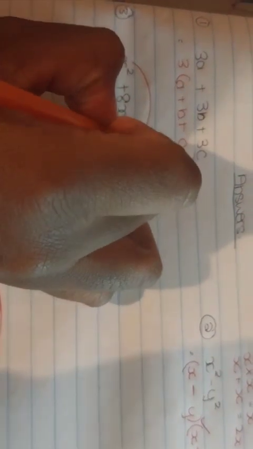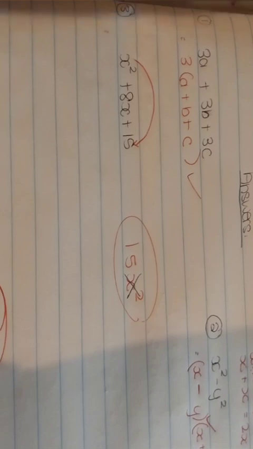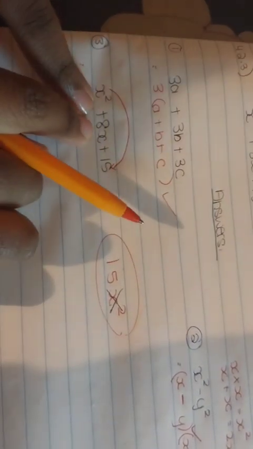Now, to this third expression. Now to factorize, okay? So what you do is, x squared multiplied by 15 is what? 15x squared. Now let's ignore this x squared for a second. What are the factors of 15, or let's just say which 2 numbers, when I multiply them, give me 15, but when I add them up, give me 8? It is 5 and 3.